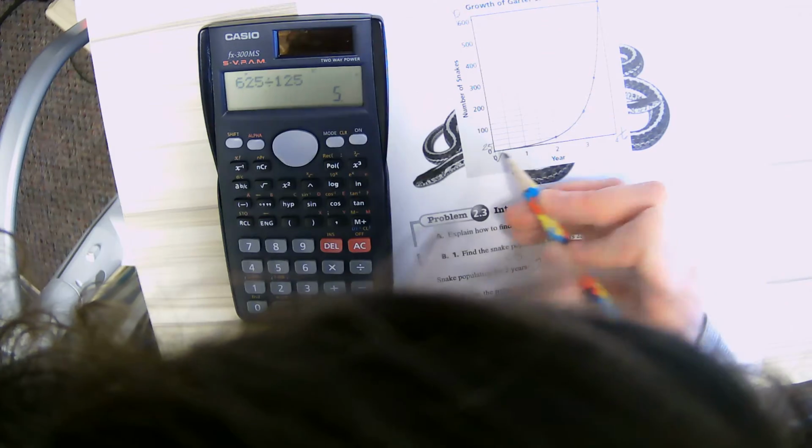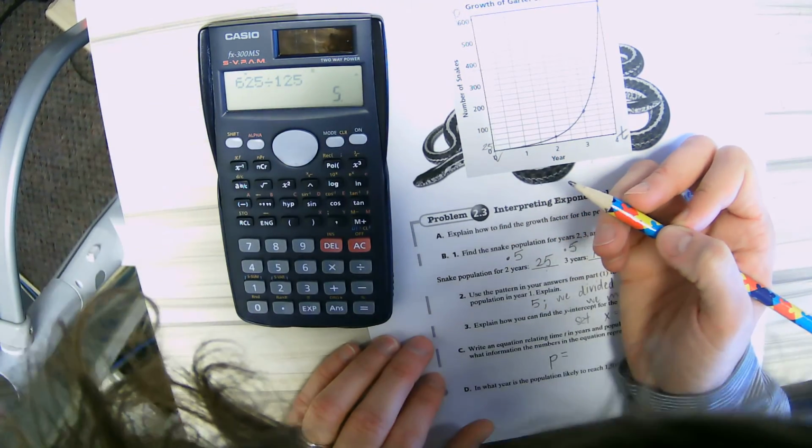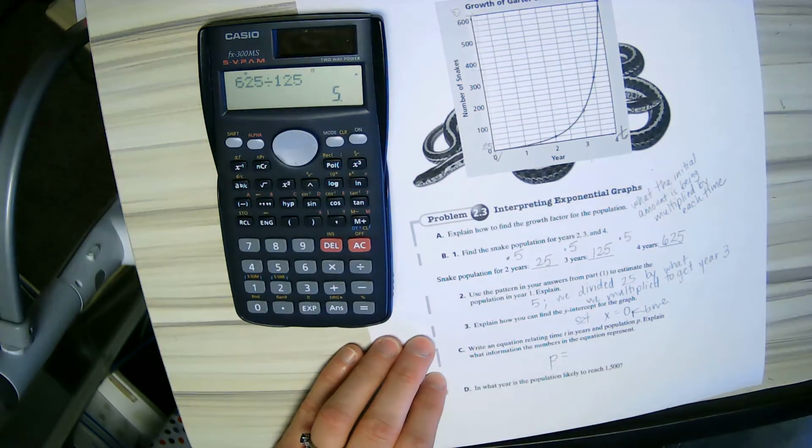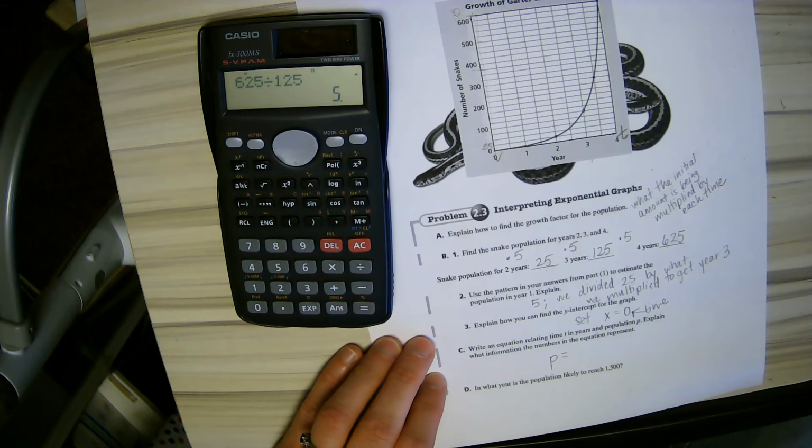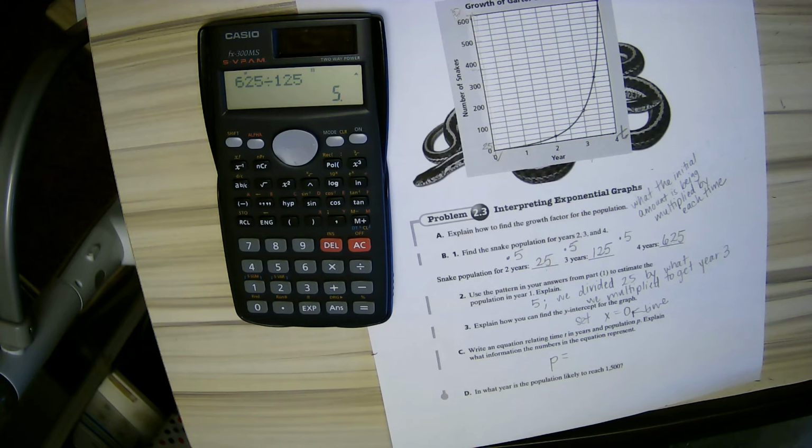Well, our initial really looks like 0, doesn't it? But that wouldn't work. We had to say that maybe we just started. Well, that makes it tricky, doesn't it?